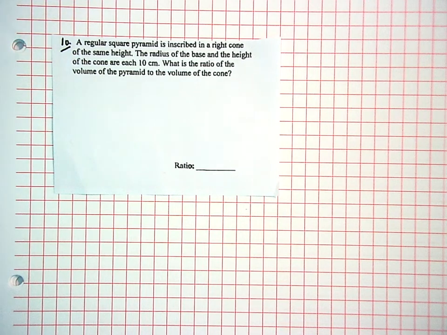All right, you guys, this is a problem from homework 63, and this is problem number 10. Here we have a regular square pyramid inscribed in a right cone of the same height. The radius of the base and the height of the cone are each 10 centimeters. What is the ratio of the volume of the pyramid to the volume of the cone?